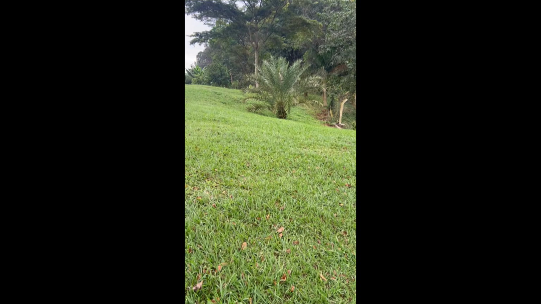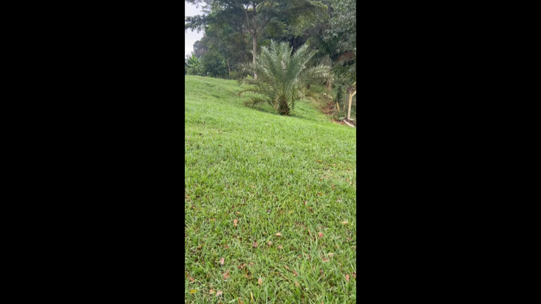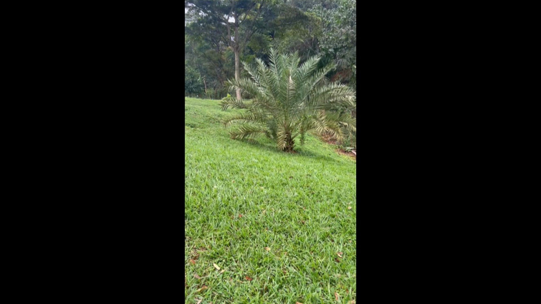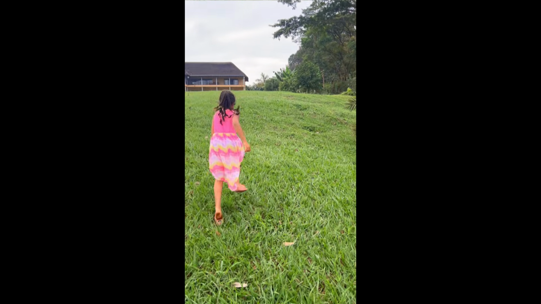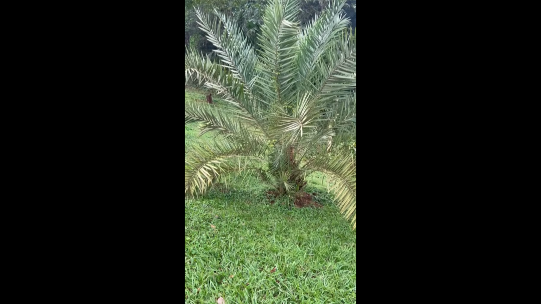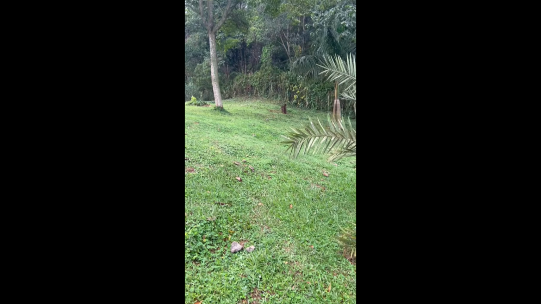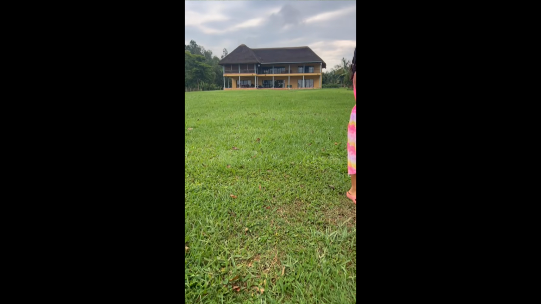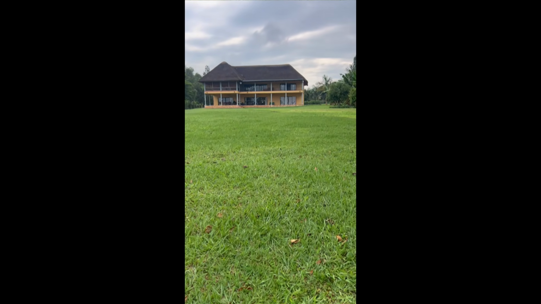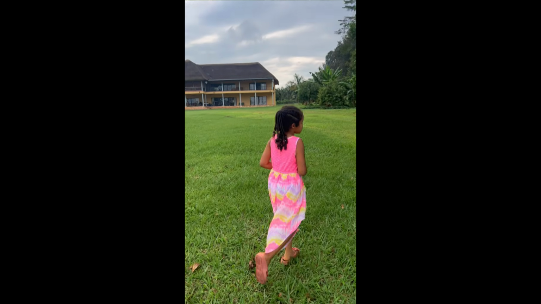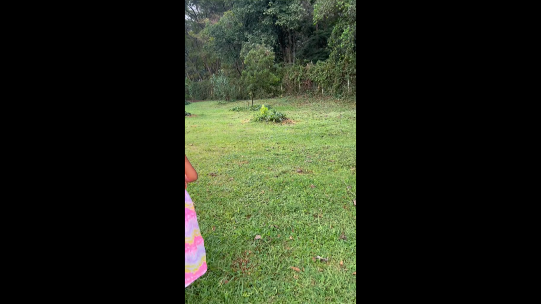It doesn't show in the video, but this is really quite steep, and it rained last night, so the grass is very slippery. So I'm hoping I don't slip and fall. And this is another date tree where we get the really sweet dates from, you know, the eating dates. And looking up here is the house on the second floor. Over to the right, that is my studio that you're familiar with me filming in.